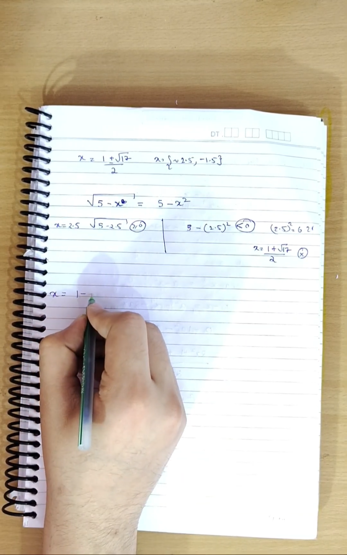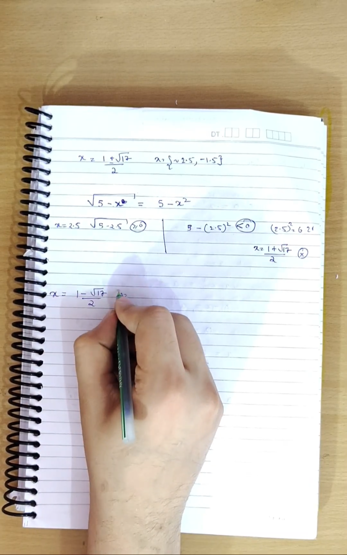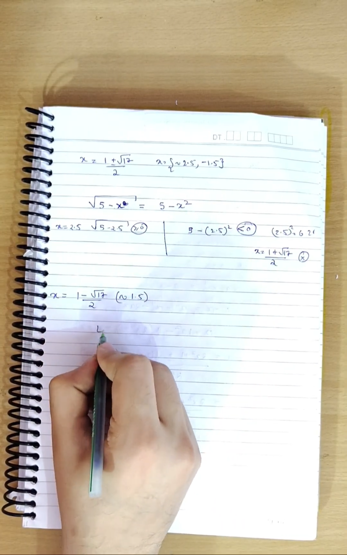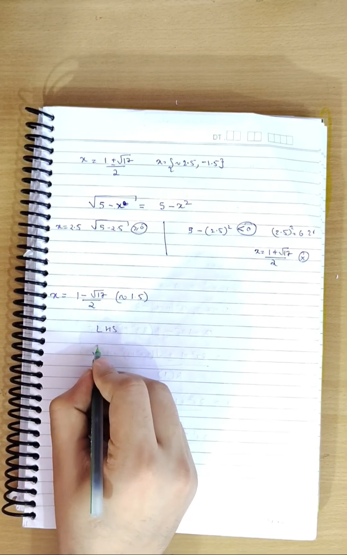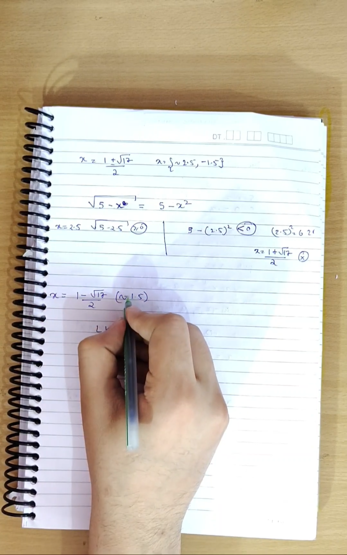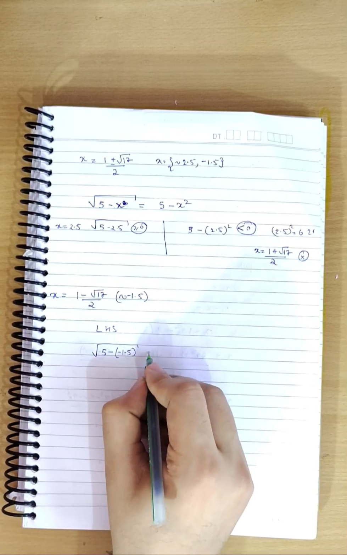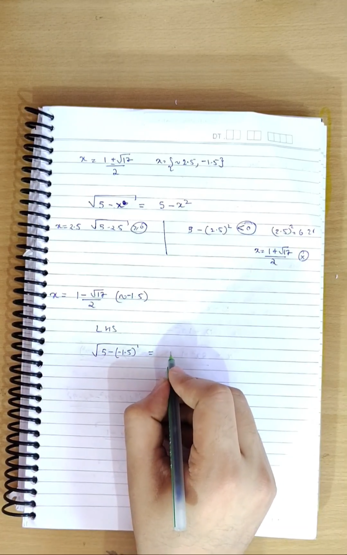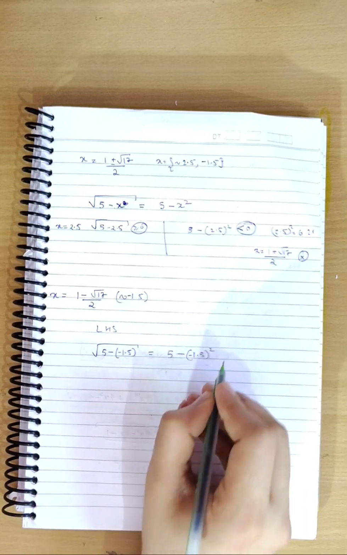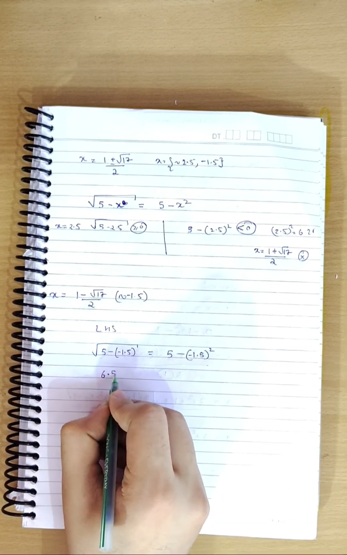x is equal to minus 1 minus root 17 by 2, whose value was equal to minus 1.5. So let's check the LHS over here. Square root of 5 minus minus 1.5 is equal to 5 plus 1.5, so this is about 6.5.